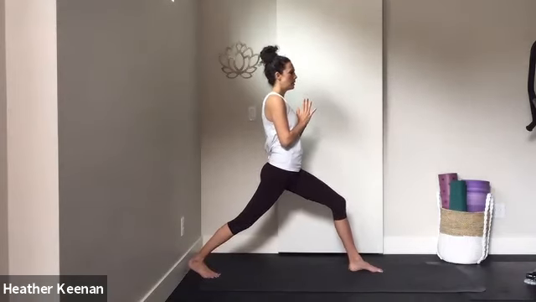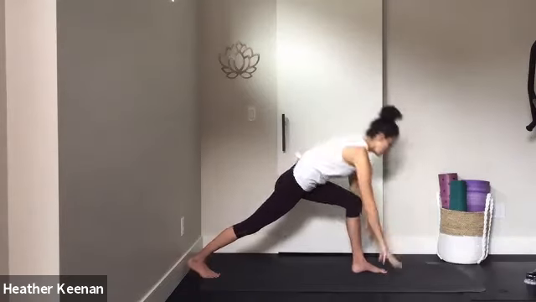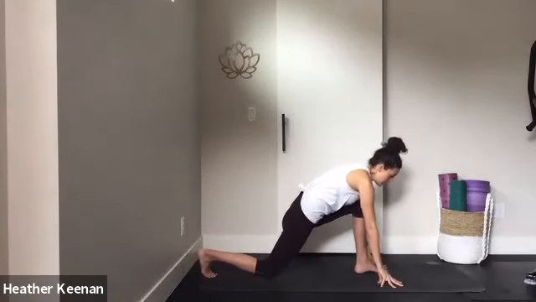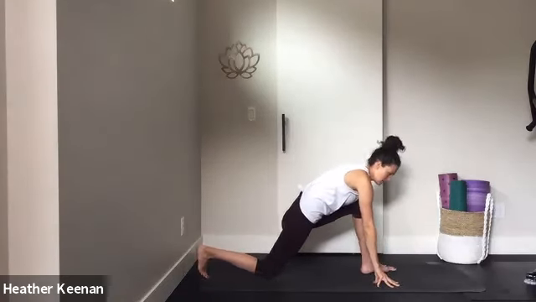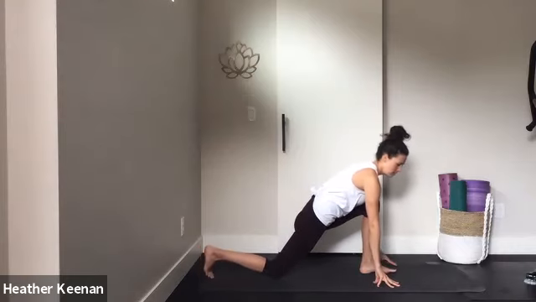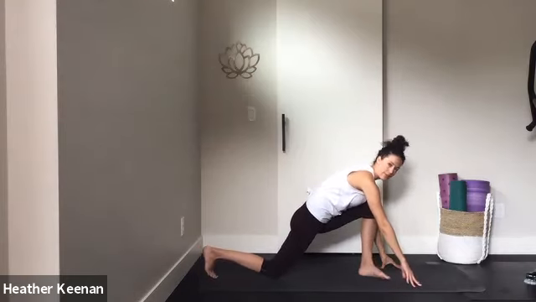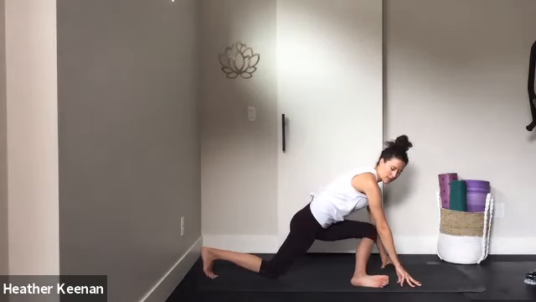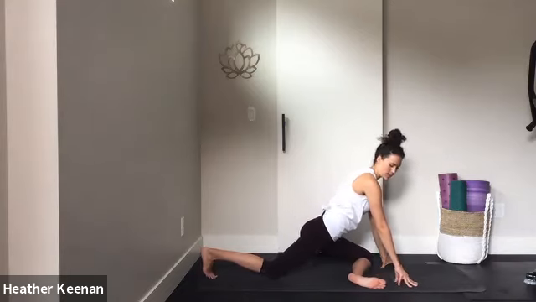Back to a little lunge. And then we'll lower both hands and the right knee back to the floor. Pausing right here for a moment. And then we're going to walk this left foot over to the right side of your mat. So lowering your knee down to the floor.